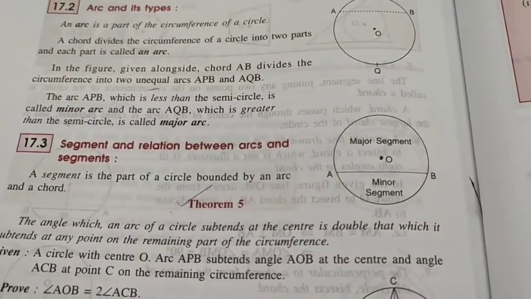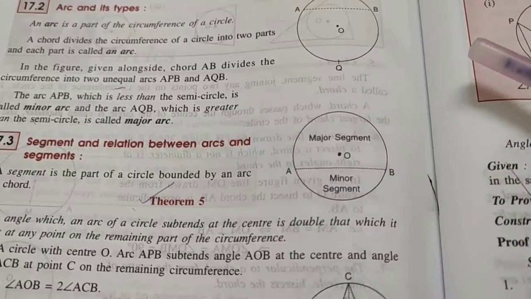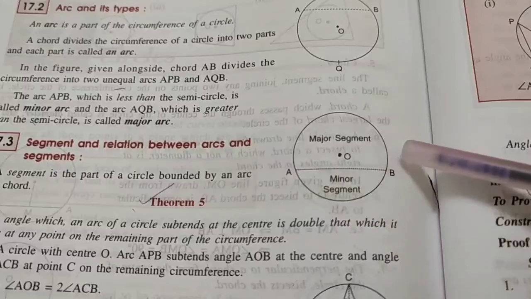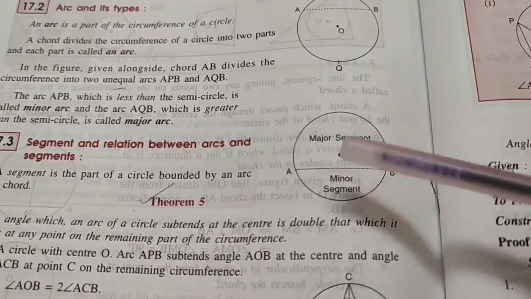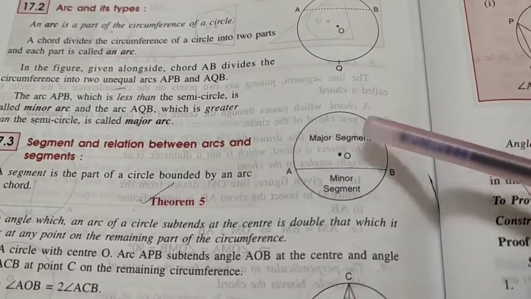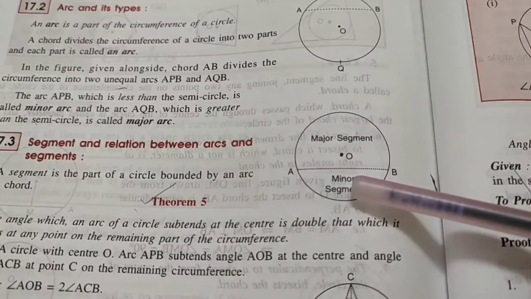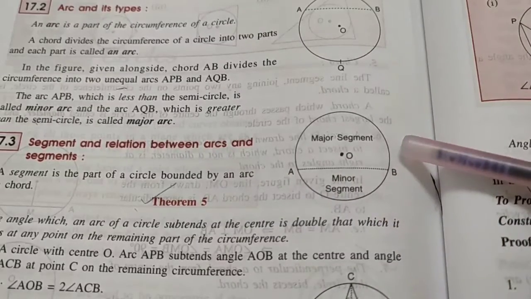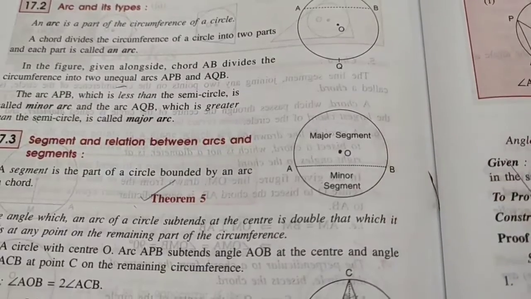Now we need to understand the concept of segment. This is not a line segment. These are segments of a circle. If I draw any chord, it divides the circle into two areas. The bigger area will be the major segment and the smaller area will be the minor segment. If I draw a diameter, then it will be divided into two equal halves and they will be equal segments.